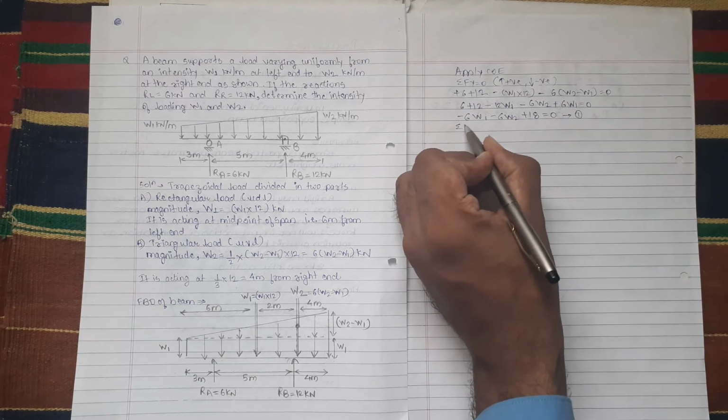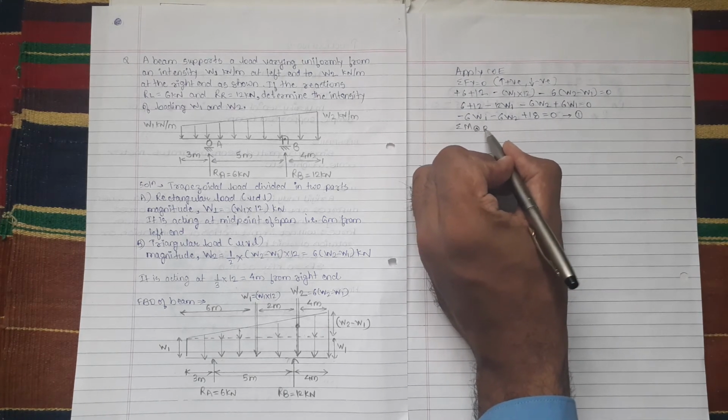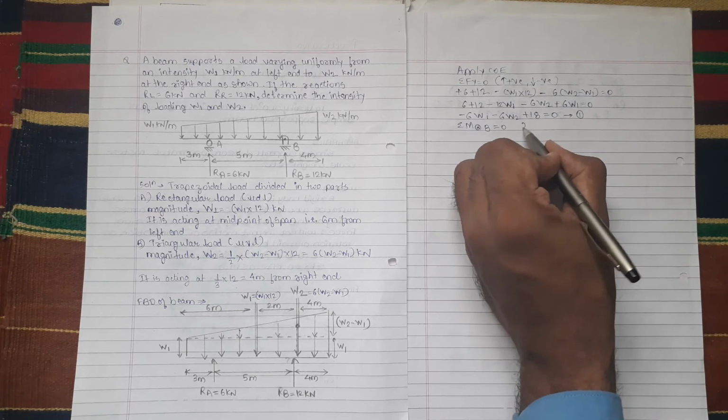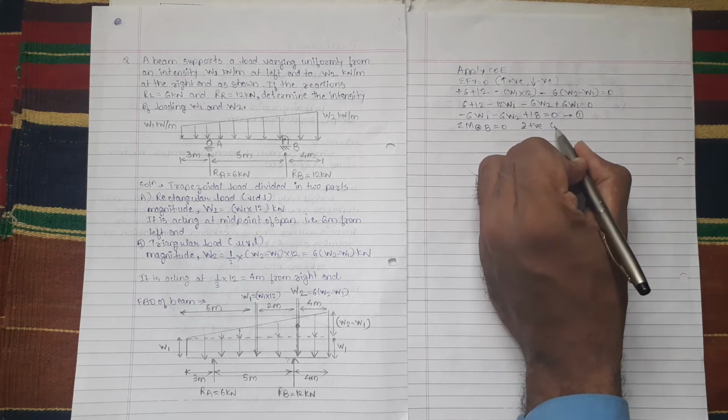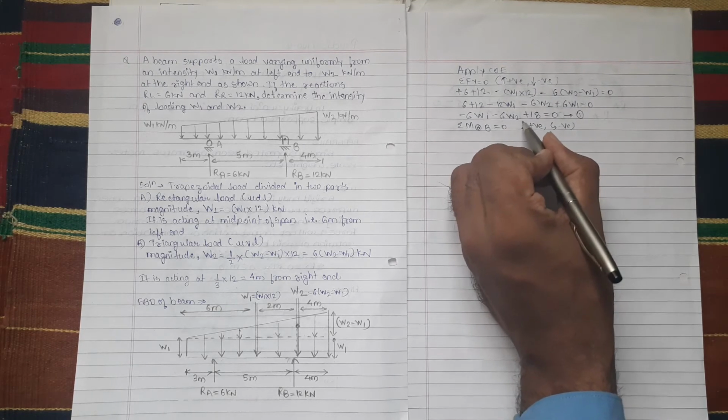Now we'll take summation of moments of all forces about point B equal to 0. Our assumption: clockwise moment positive, anticlockwise moment negative.